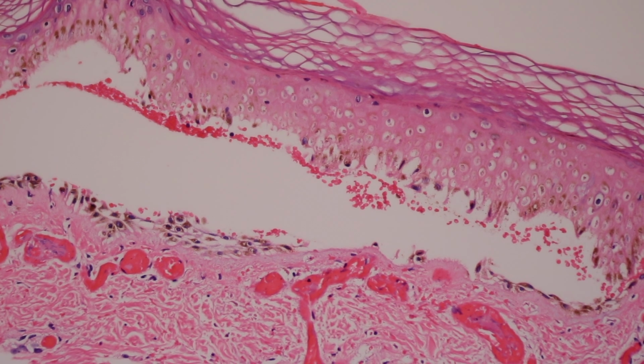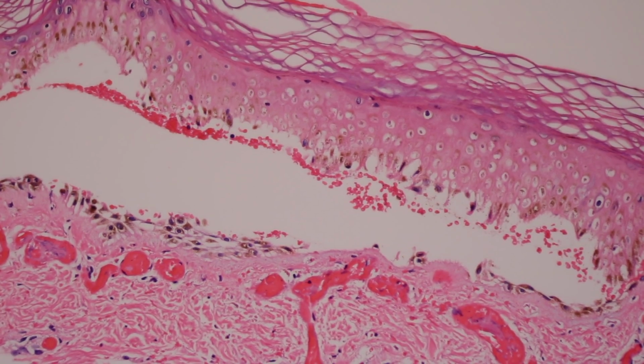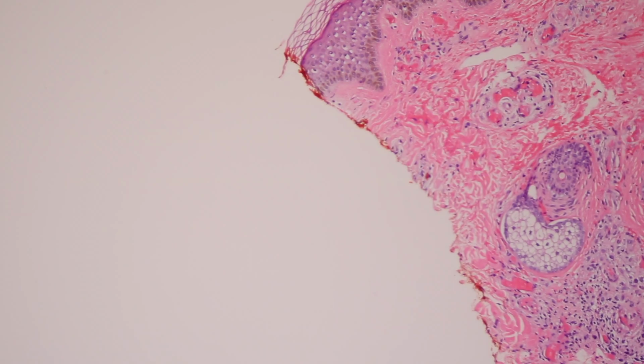And again, look, there's nice orthokeratosis up top, almost no parakeratosis or anything chronic here. This happened really suddenly, and so that's, again, the sign of ischemia, and you don't have to look far in this biopsy to see where the ischemia is coming from.